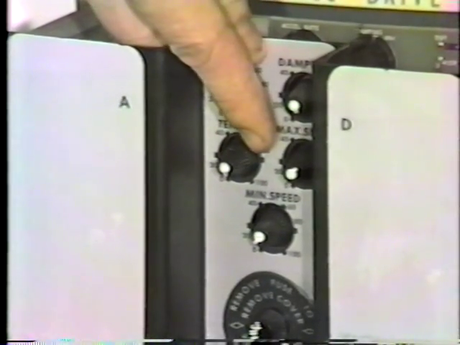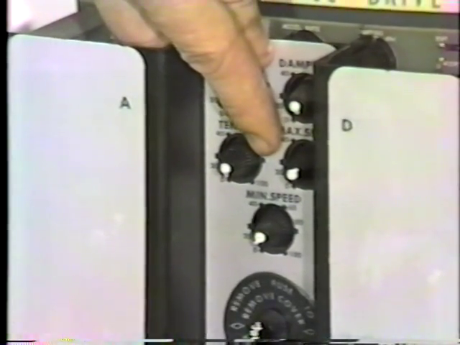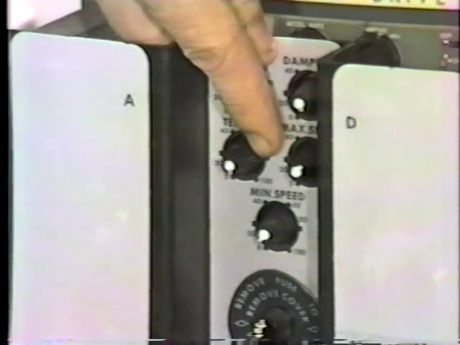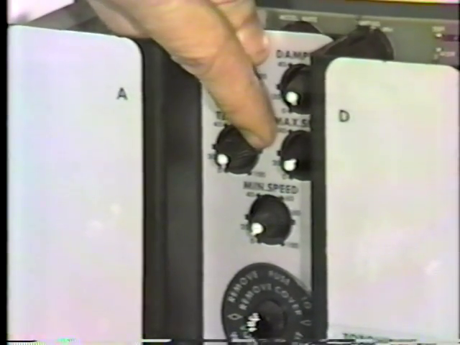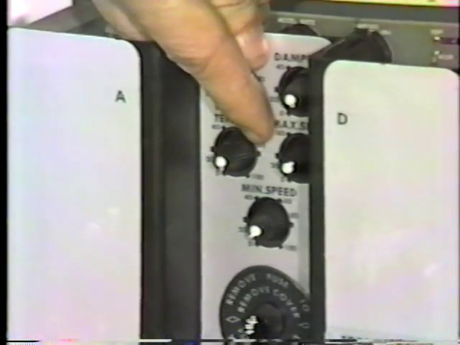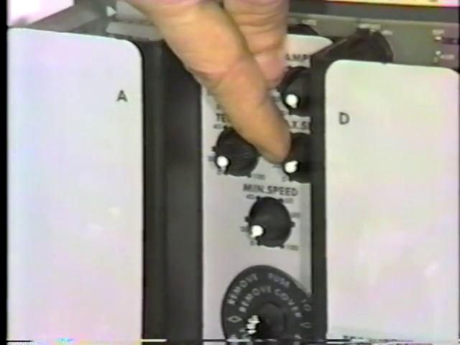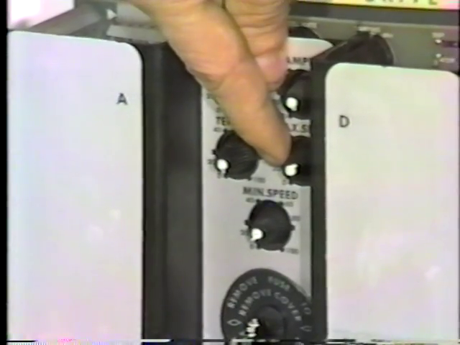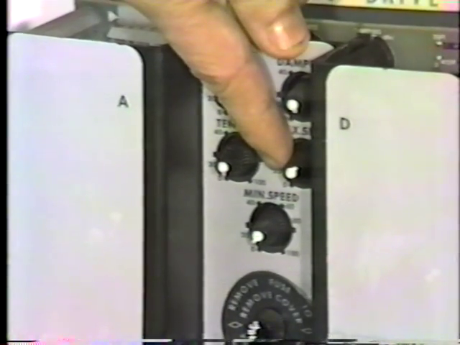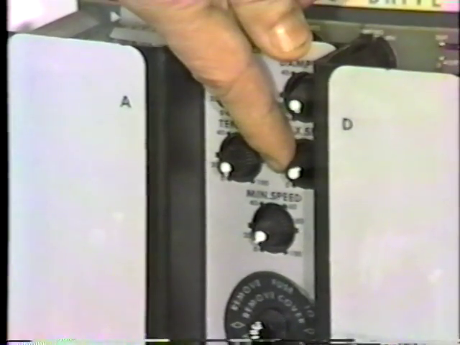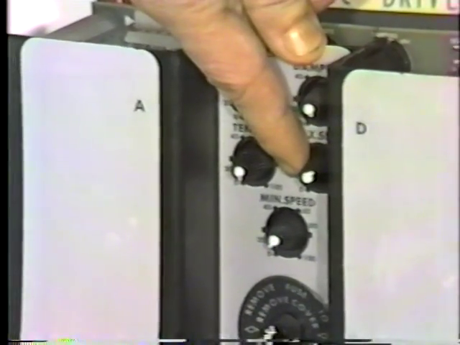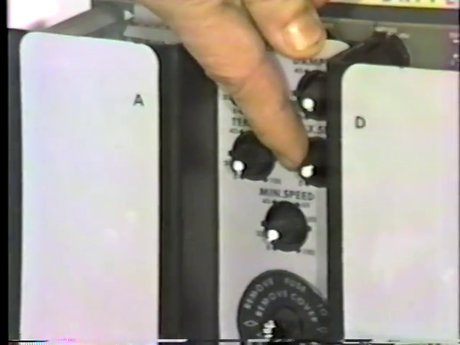We are set at 80%. If you want to change the maximum speed of the drive in manual, this is the pot you'd have to change. Does that pot also override in automatic? On this drive, no, it does not. So it's only manual. Only manual.